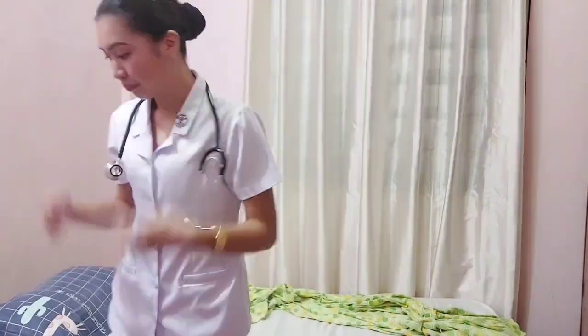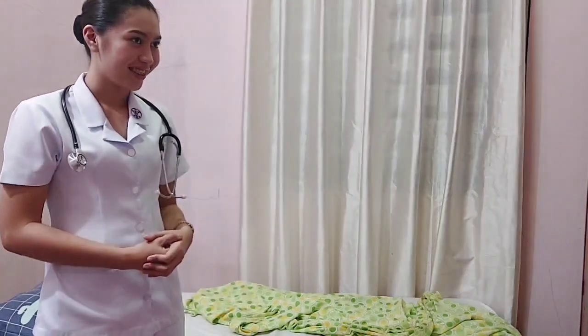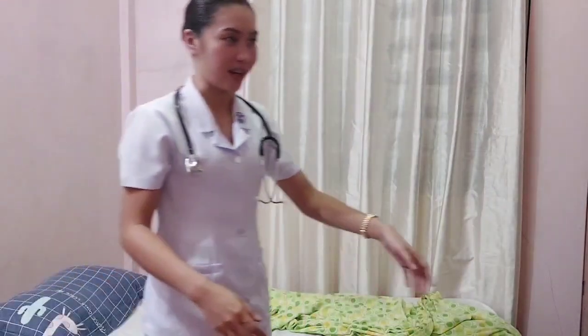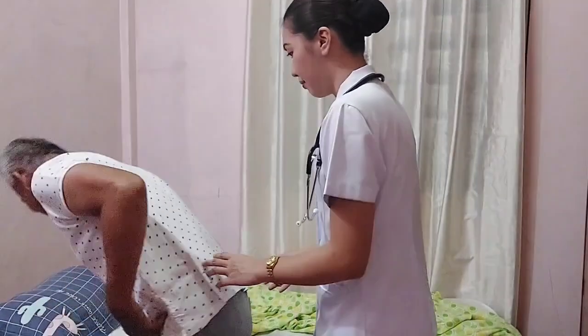Okay, so while waiting for my patient to empty her bladder, I'm just going to go ahead now and explain what I will be doing next, which is to position my patient in a supine position. Okay, Nadat, I see that you have already emptied your bladder. Am I right? Yes. Okay, thank you very much for that. So I'm going to assist you now to lie in bed, please.